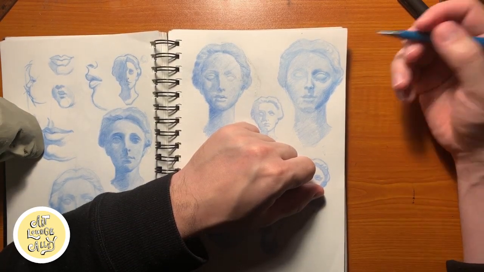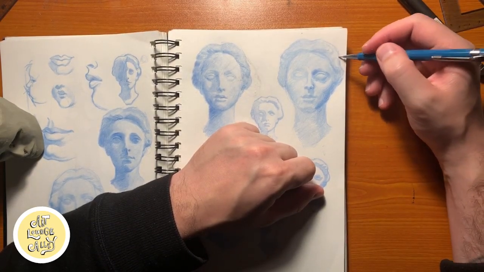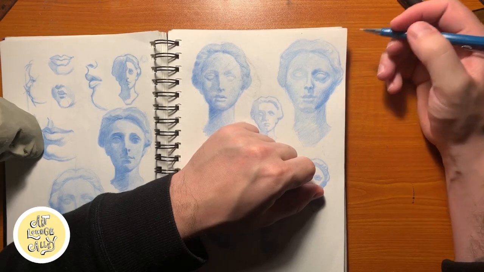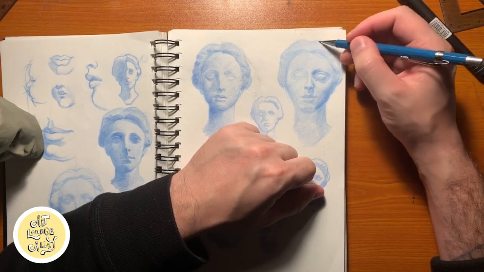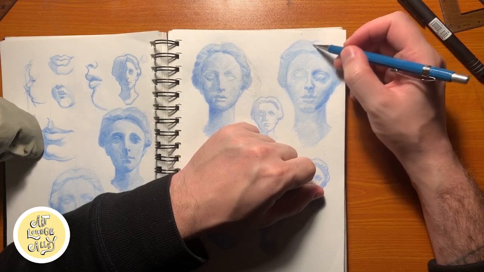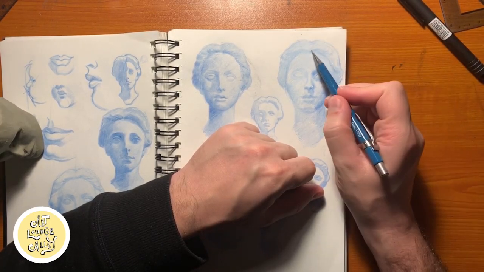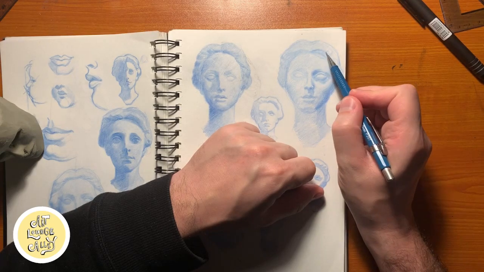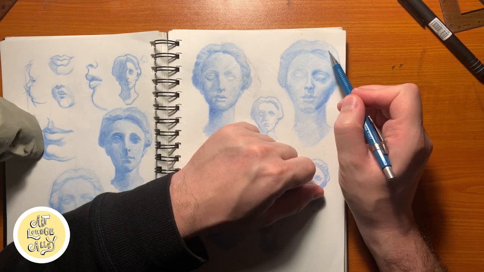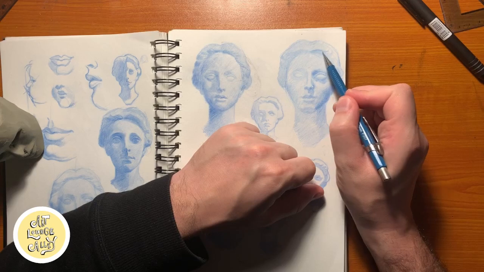And I really want to render this out. I don't want to skip over this because it is an opportunity to improve, being able to shade and of course gaining more control over the pencil. That's the benefit of actually taking the time to do this process.